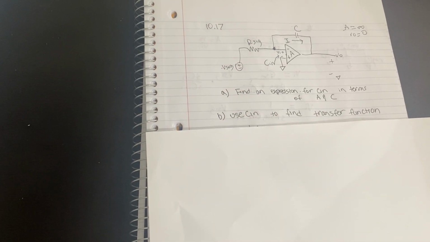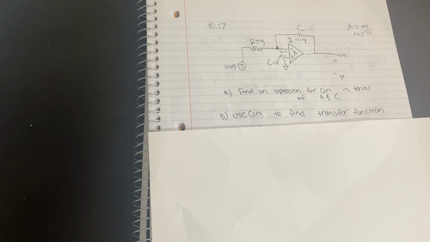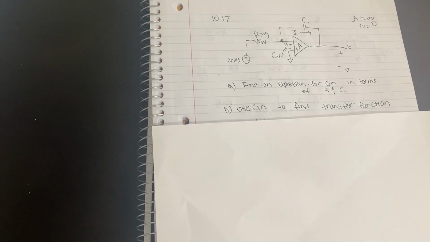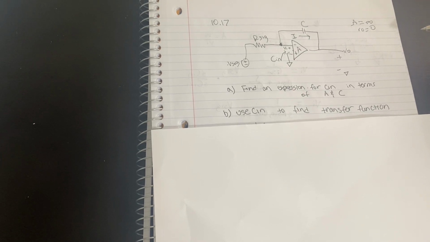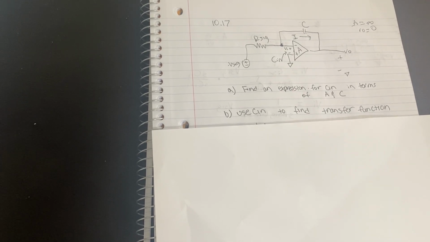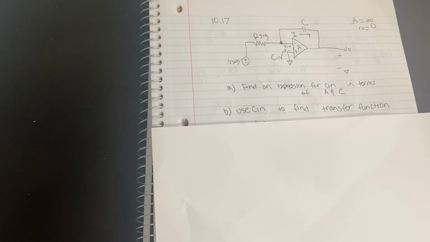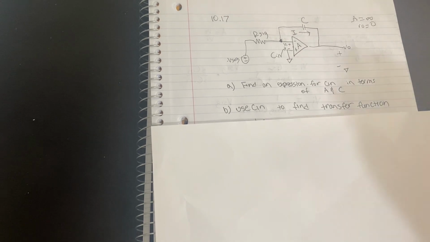Today I'm going to be going over 10.17 on the homework. All right, so what we have here is an inverting amplifier, and we assume that the gain is infinite and that the output resistance is equal to 0. So we're asked to find an expression for Cin in terms of A and C.